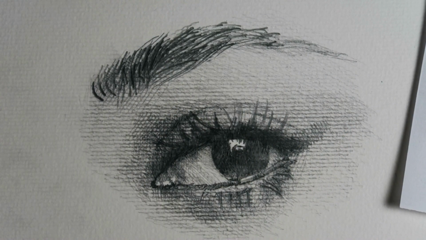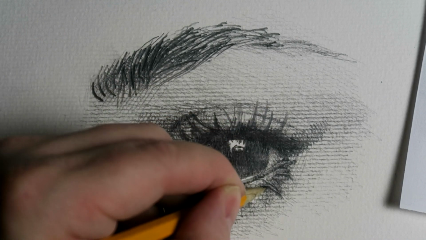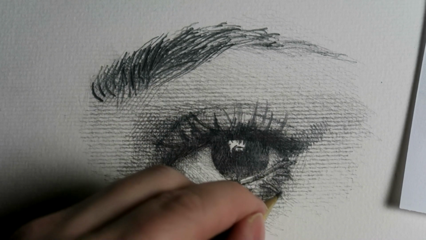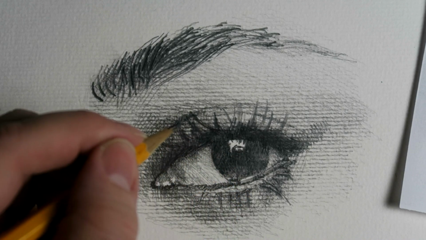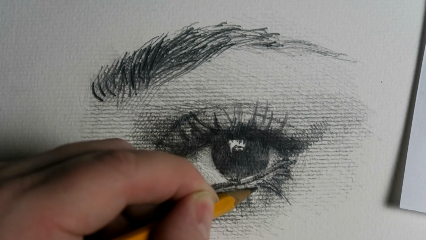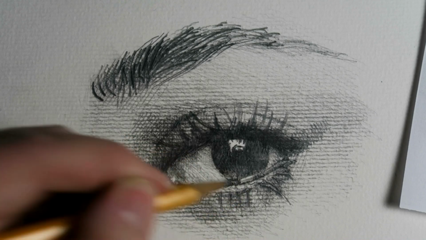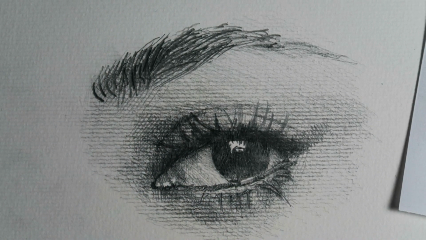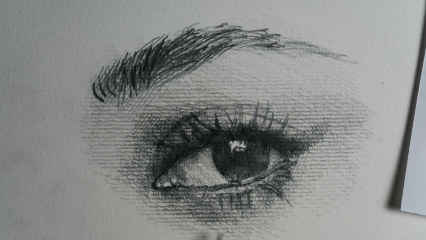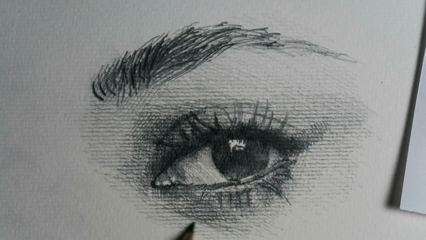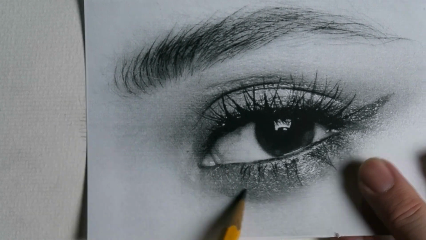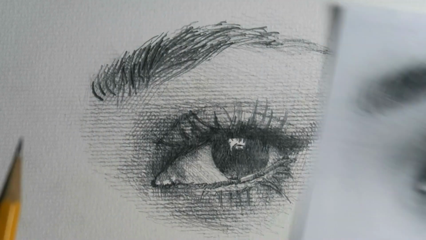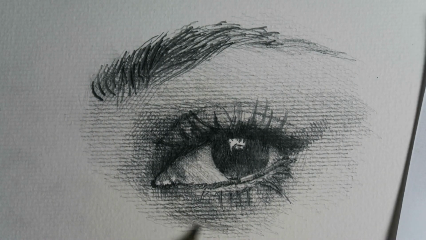And I'm slowly approaching the moment that I say I stop with this drawing, that I'm looking for areas which need a little more work. I'm looking at this area here to get this more defined now.